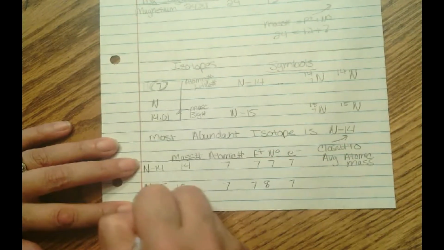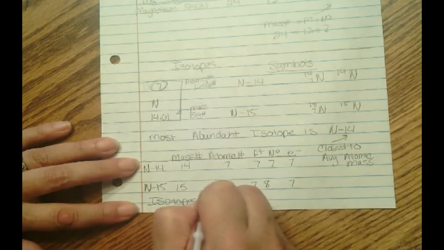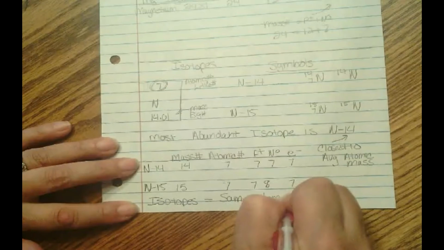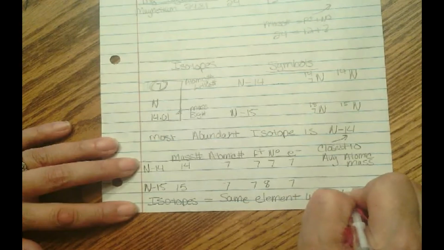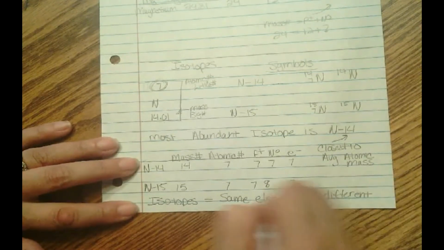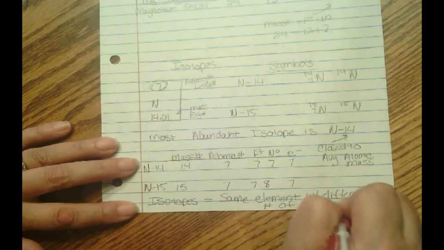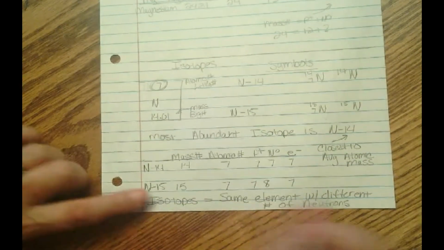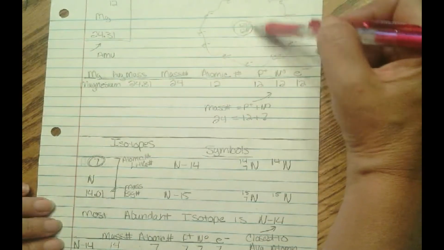So isotopes are the same element with different numbers of neutrons. So we have a different number of a subatomic particle, which in turn changes our mass. Why? Because our mass is all made up of protons and neutrons inside that nucleus. This is where all my mass is.